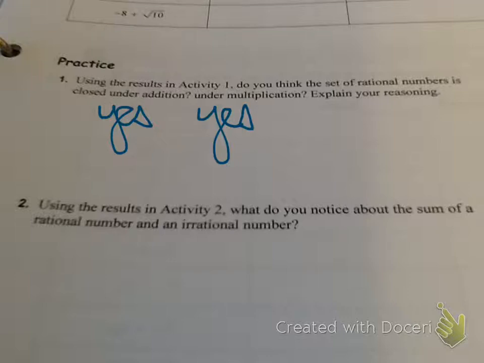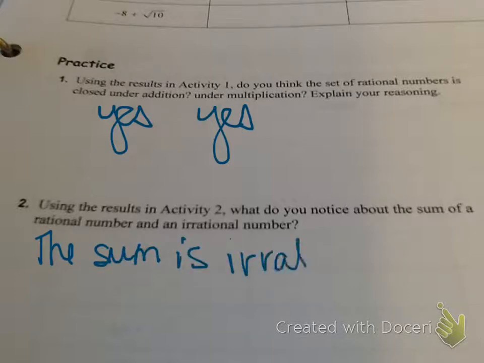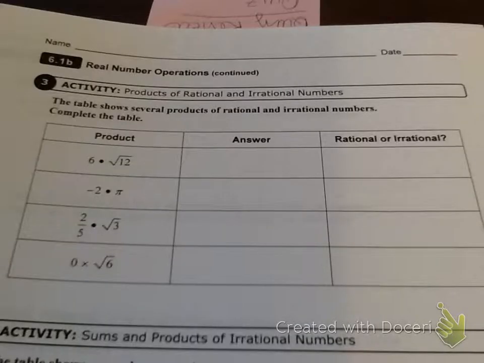Using the results in activity 2, what do you notice about the sum of a rational and irrational number? I just got finished saying that the sum of a rational number and an irrational number seems to always end up as an irrational number. So the sum is irrational when we have one rational and one irrational number. Alright, let's see about multiplying a rational number with an irrational number.